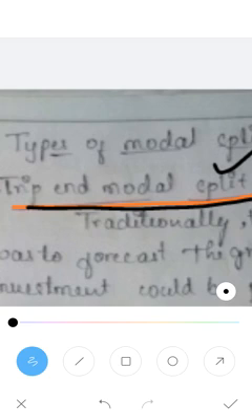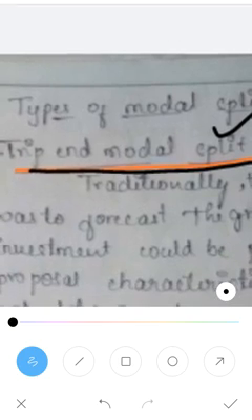The forecast needs only a small change in policy decision making. So that's about the trip end model splits, which are related to the choices.